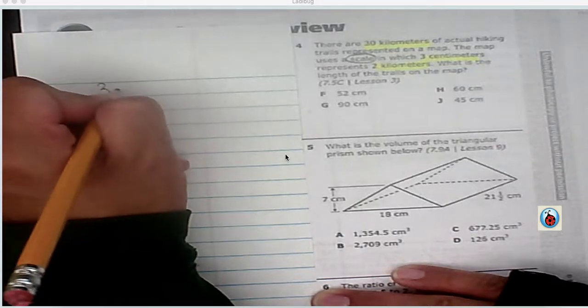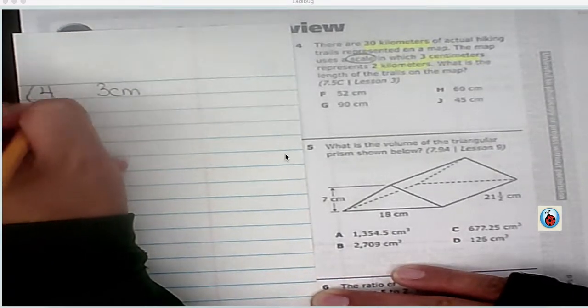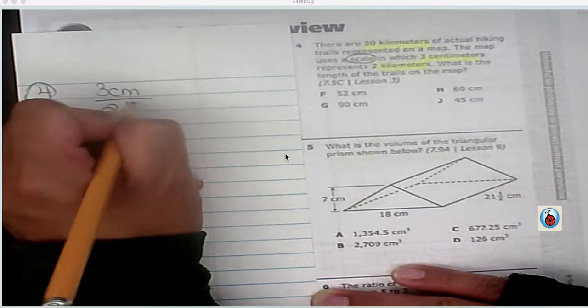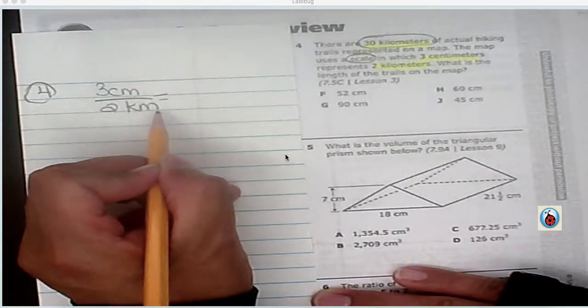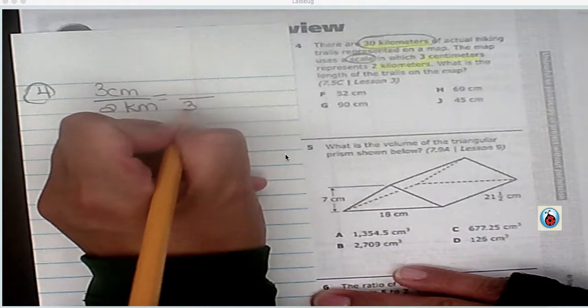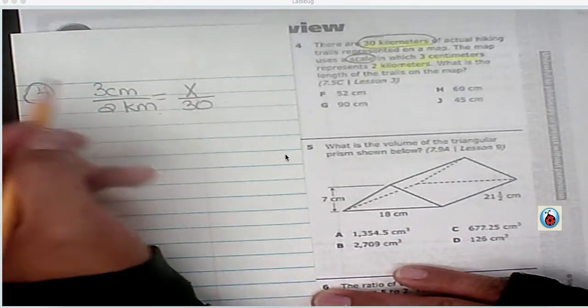So we're going to go ahead and write our scale of 3 centimeters over 2 kilometers. And the third number is 30 kilometers. And since I put my kilometers on the bottom, that's where I'm going to put the 30. Now I'm going to go ahead and solve this proportion.